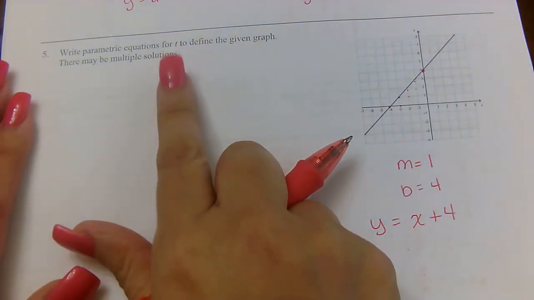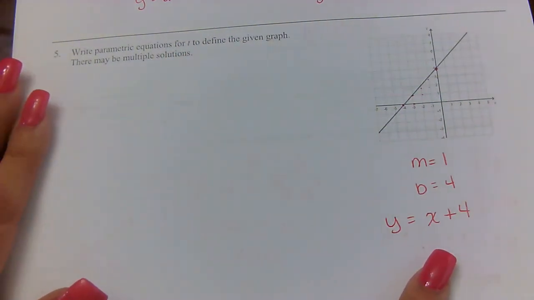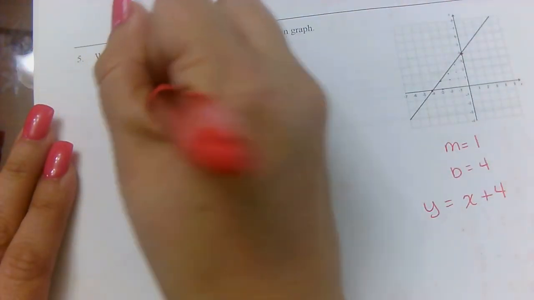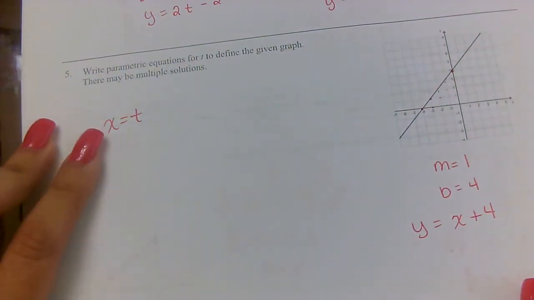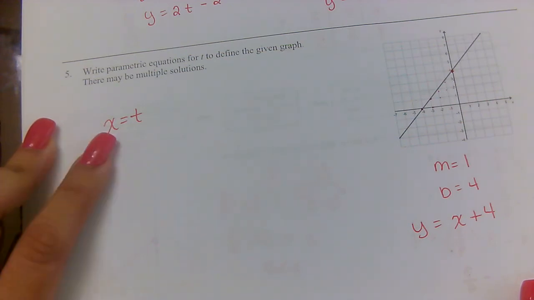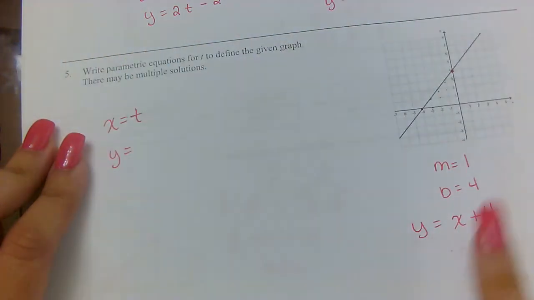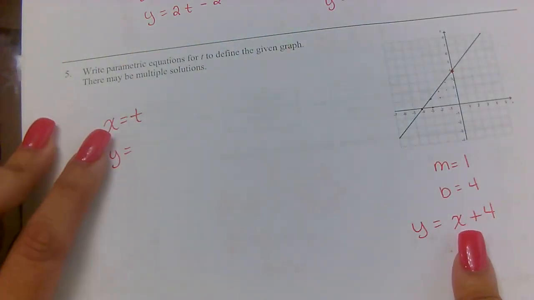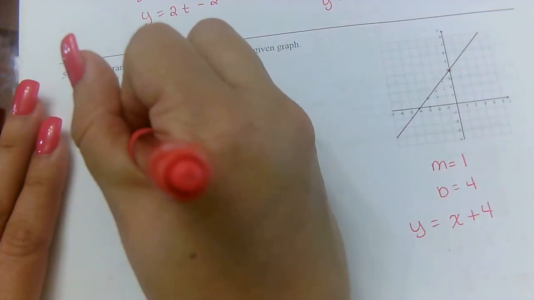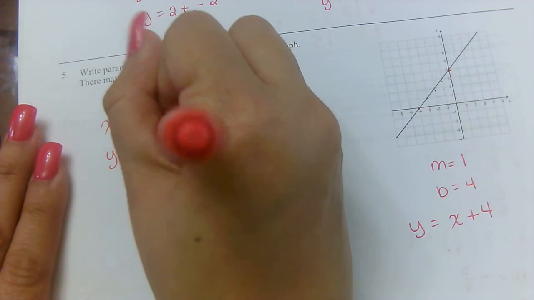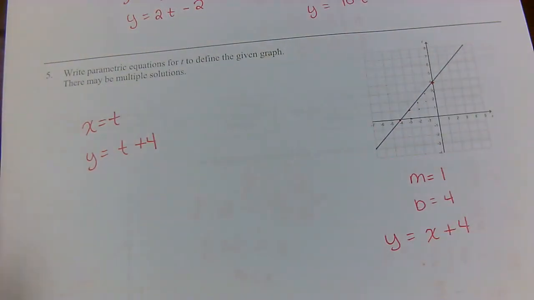So then I'm going to go ahead and define it in terms of t. The first thing I'm going to do is let x equal t. Remember, you can set x to be whatever you want, so might as well just set it equal to t. That makes the y so much easier, because all you're going to do is substitute your x with the t here. So y would equal t plus 4. And there's your equation. This concludes 10.6 and Unit 5. Please let me know if you have any questions.